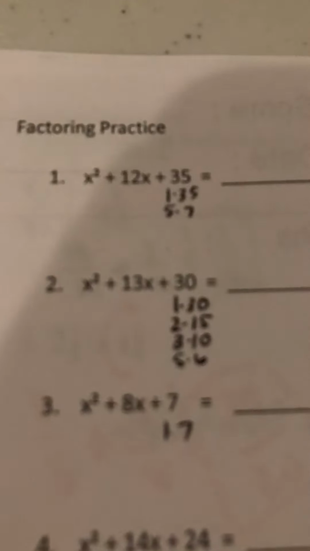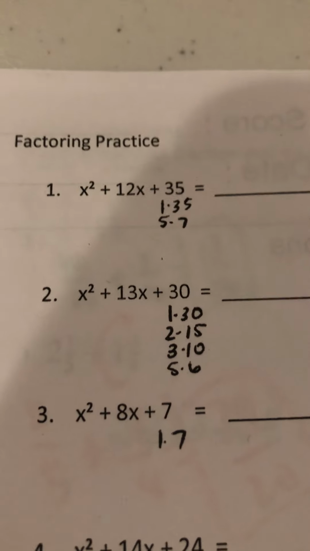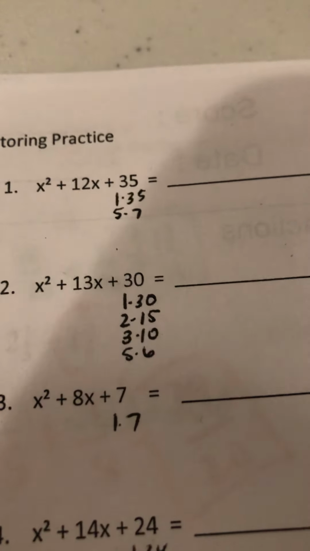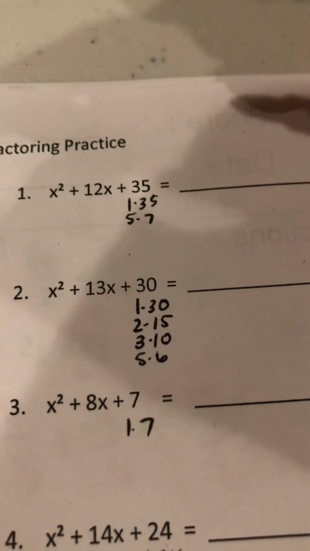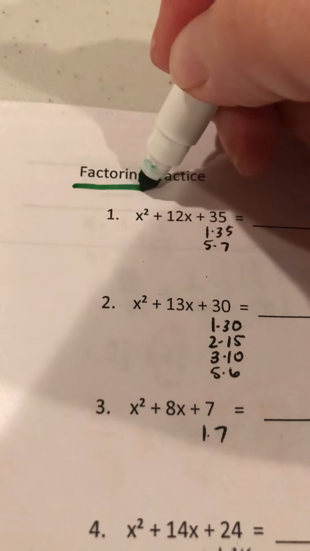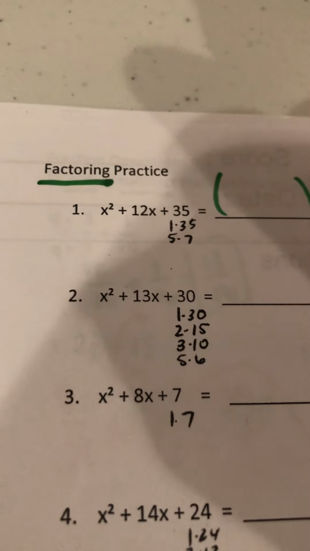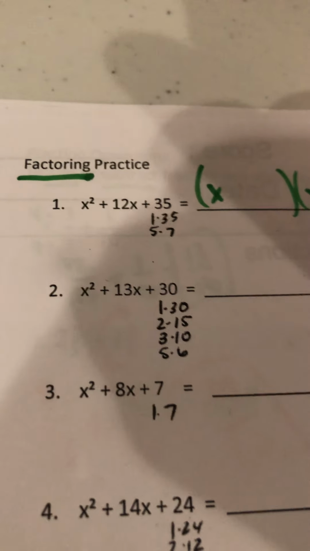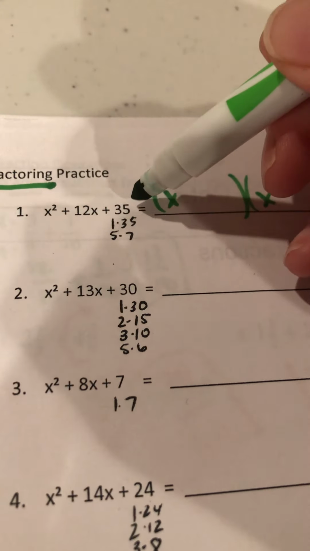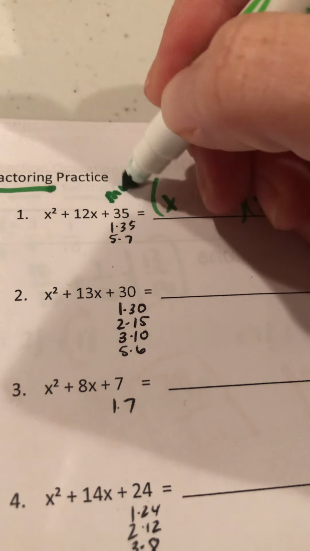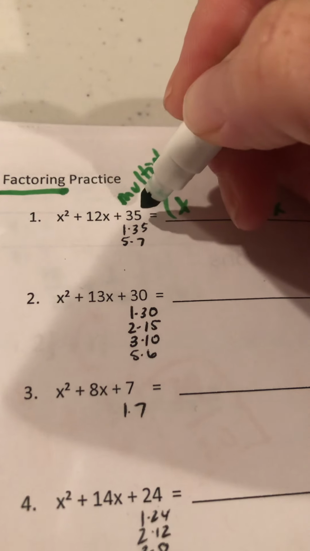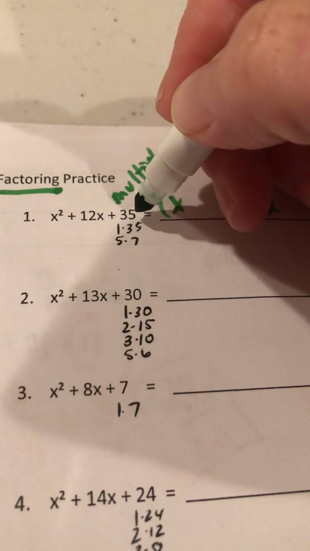So I did a little bit of pre-work here. You guys don't have this on your paper, but I was trying to make this part go a little bit faster for you guys. But when we're trying to do factoring, what we know is that we have x times x would make x squared, and then 1 and 35, 5 and 7 multiply to 35. So we want it to multiply to here, to the third term, or the c.